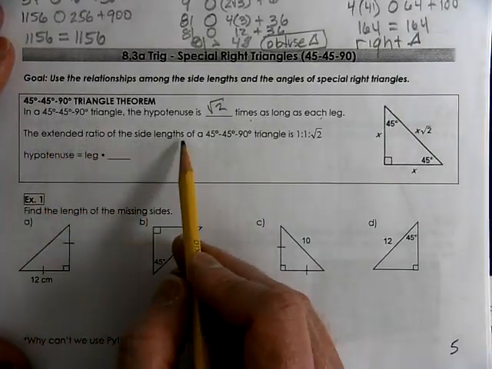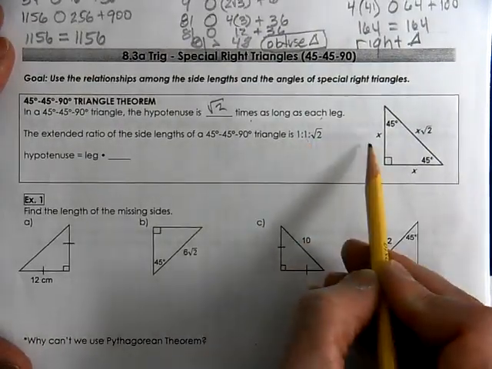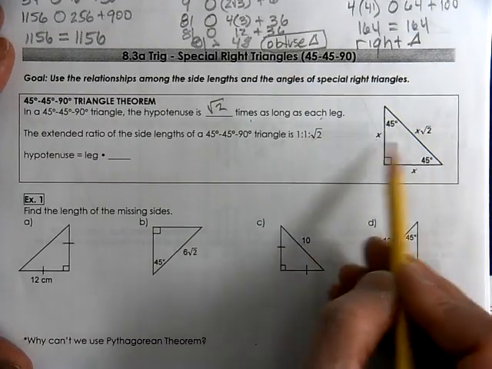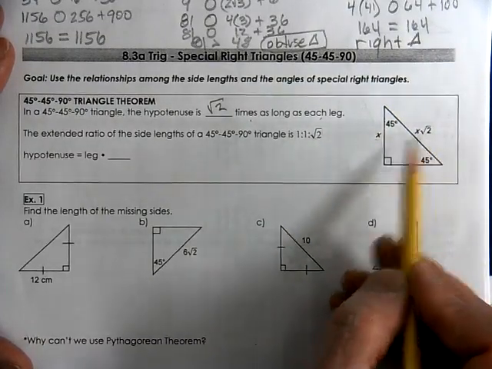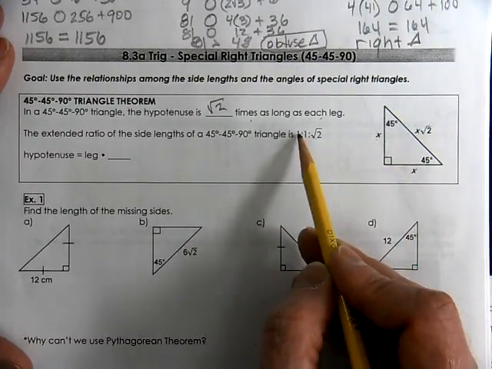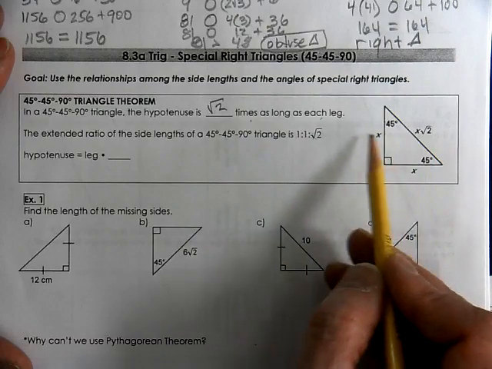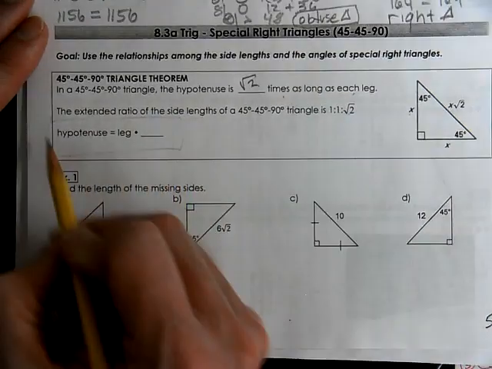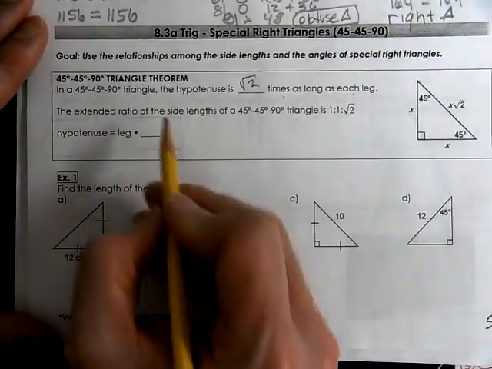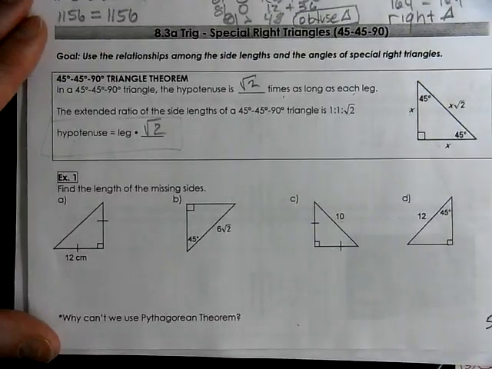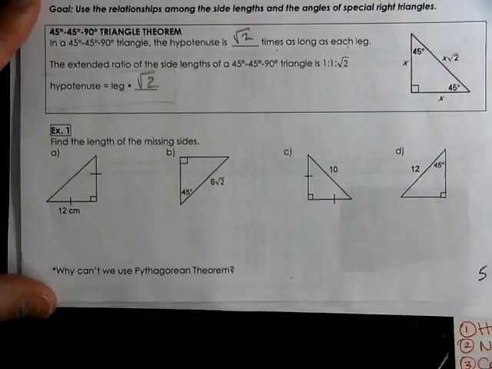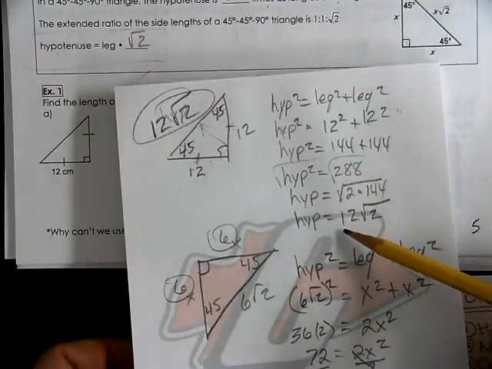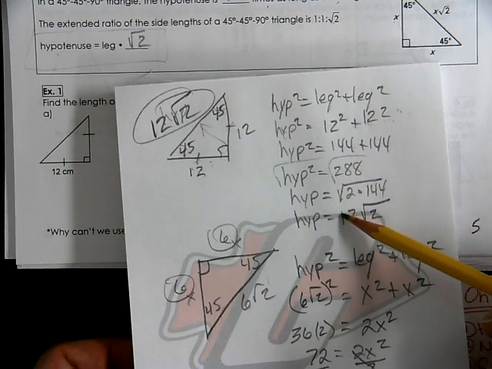So the extended ratio, like we've talked about before, would be 1 to 1 to root 2. That's what this would mean. The legs are exactly the same, and the hypotenuse is root 2. You multiply each one of those values by that constant number to fill in the blanks. So here's your magical formula: hypotenuse equals leg times root 2. So when we come down here, we don't have to do all of this Pythagorean theorem work. There is a shortcut.